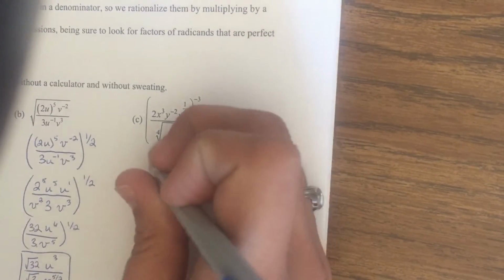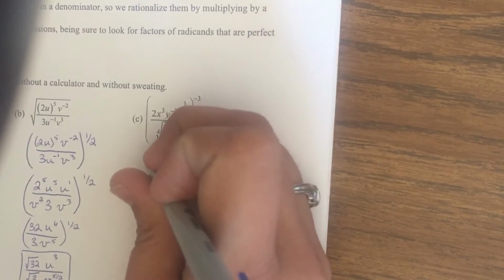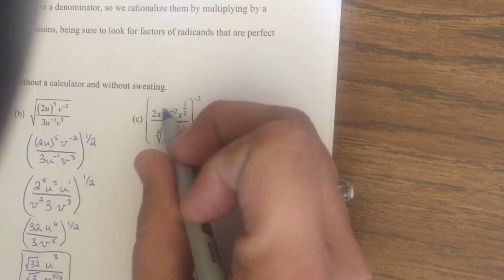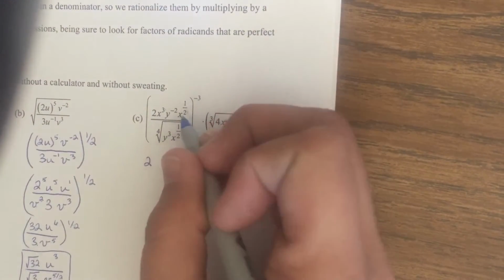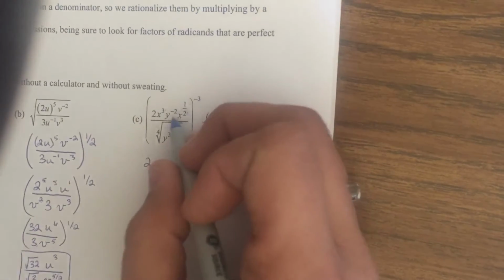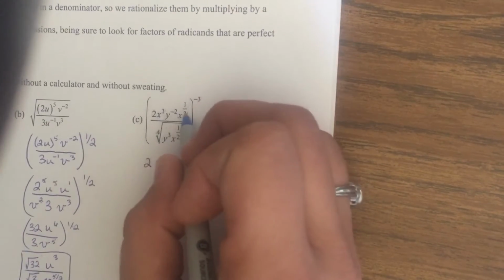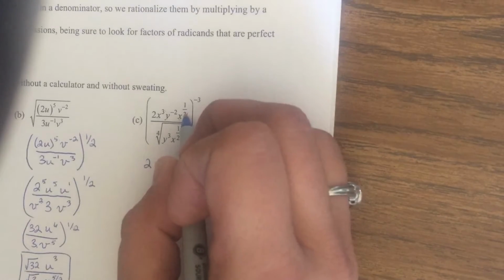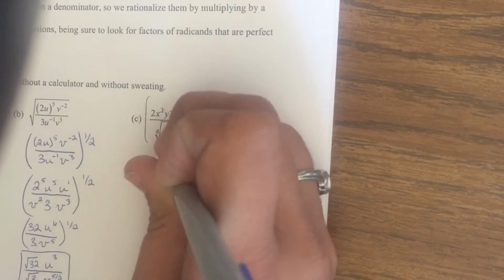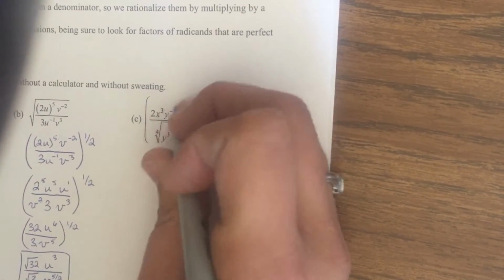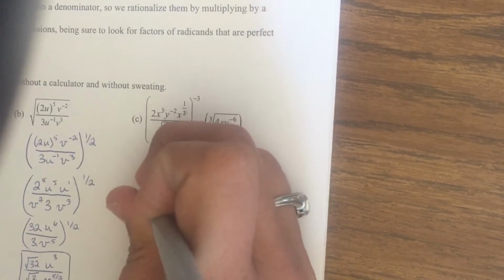So on the inside, there's really not anything I can do with the 2, but the x to the third and the x to the 1/2 have the same base, so I can combine them. If I add those together, that'd be 3.5, which is really 7/2. So this is x to the 7/2. Y to the -2 needs to go to the other side of the fraction.